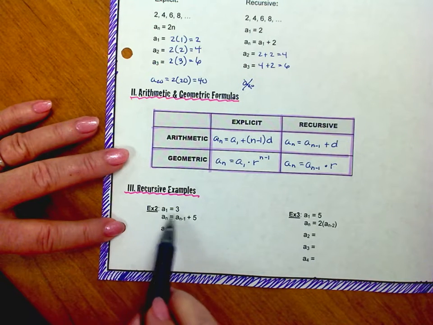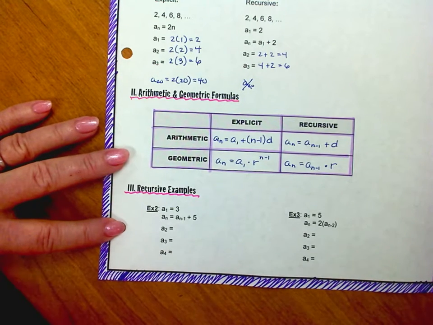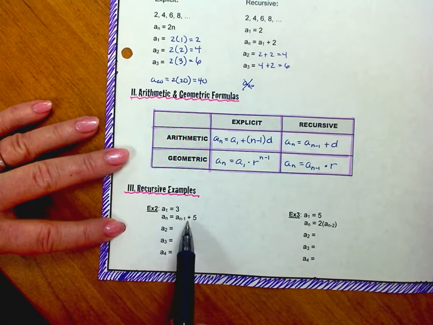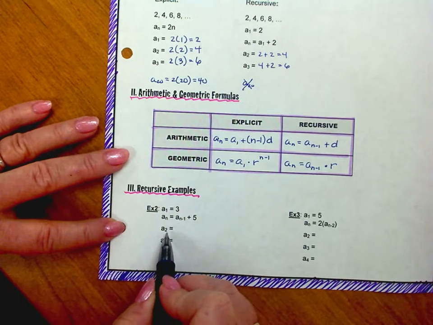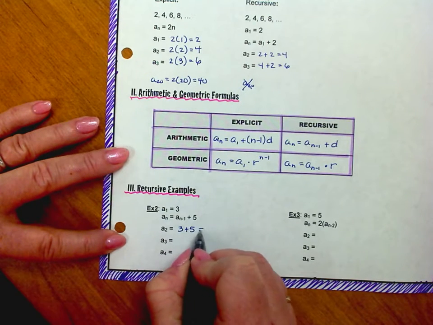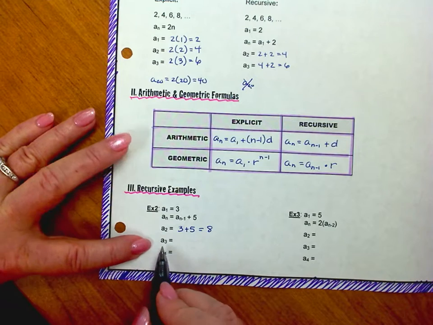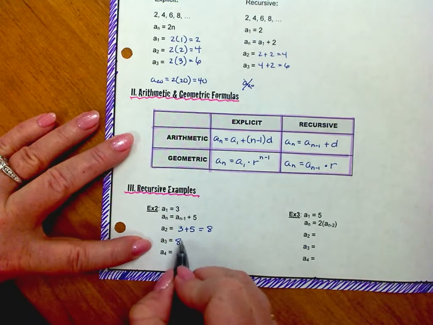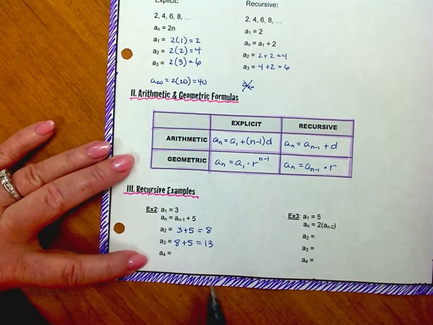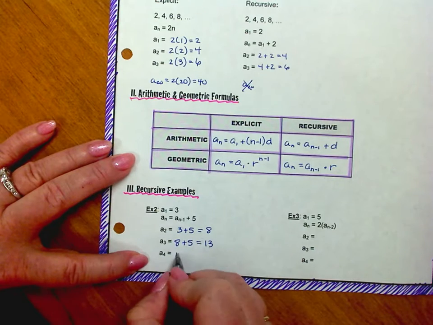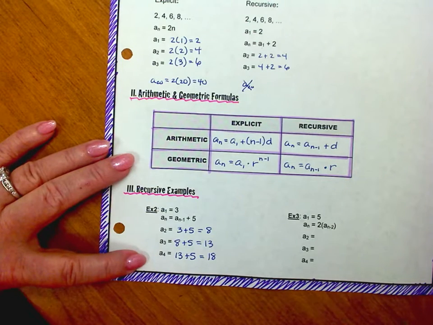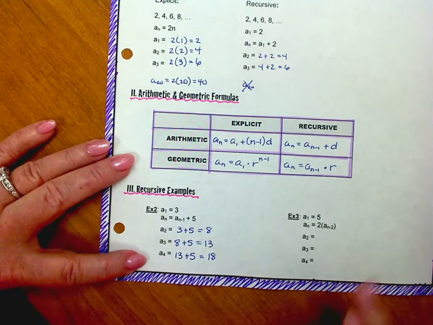So you're always given your starting term. You have to have the starting term because it takes that one in order to get the next term. So we have the next term equals the starting term plus 5. Okay, so a sub 2 is a sub 1 plus 5. So 3 plus 5, which equals 8. Okay, then a sub 3 is going to be a sub 2, which was 8, plus 5. Okay, 8 plus 5 equals 13. A sub 4 is going to be a sub 3, which is 13, plus 5, which equals 18. Okay, see how that works? You're starting with the last term in order to get the next term.